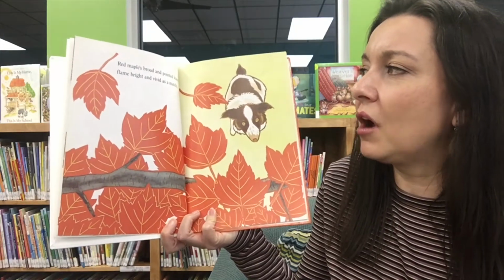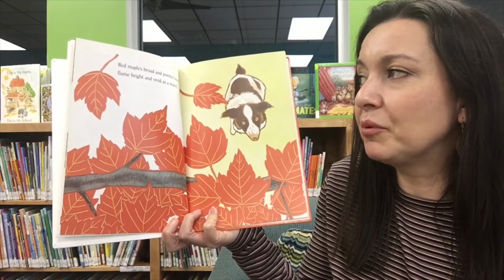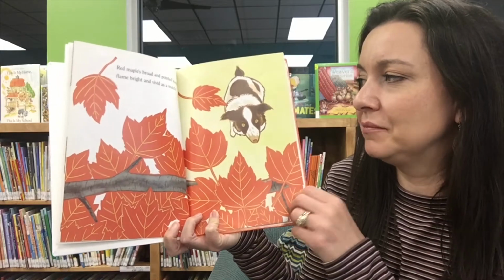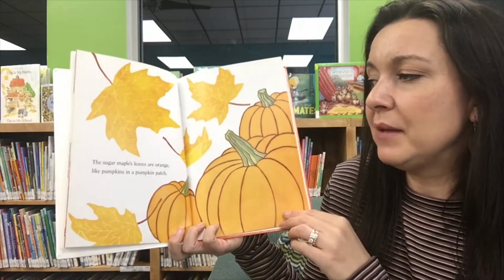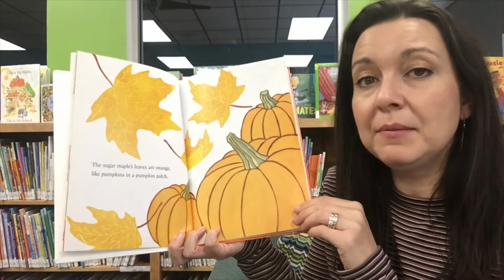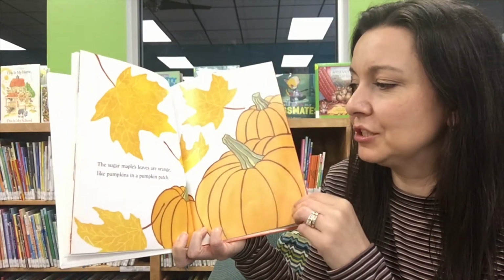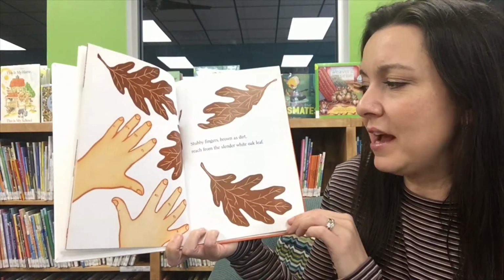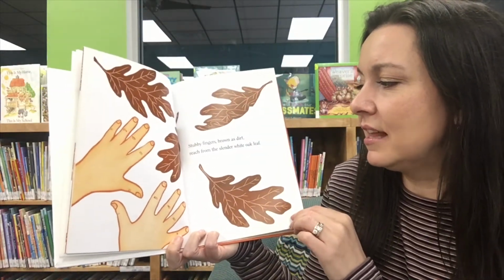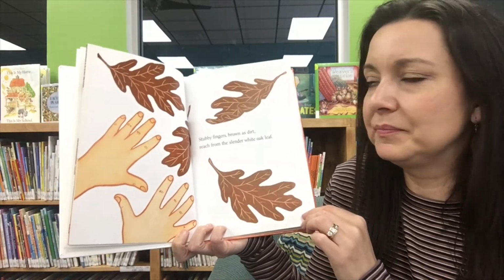Red maple's broad and pointed leaves flame bright and vivid as a match. The sugar maple's leaves are orange, like pumpkins in a pumpkin patch. Stubby fingers, brown as dirt, reach from the slender white oak leaf.